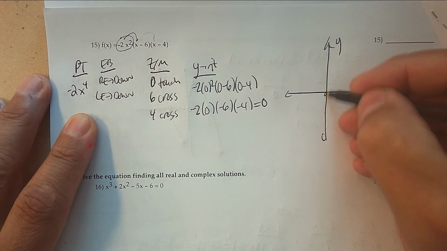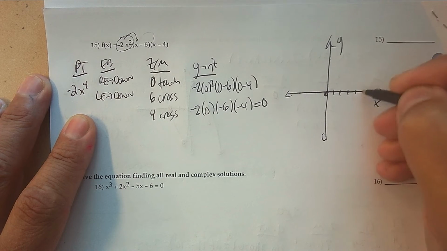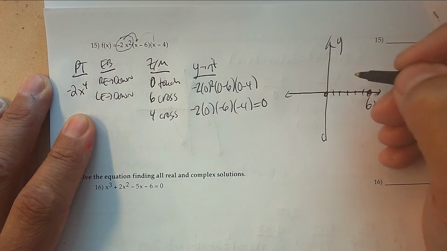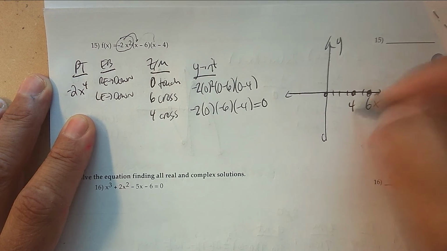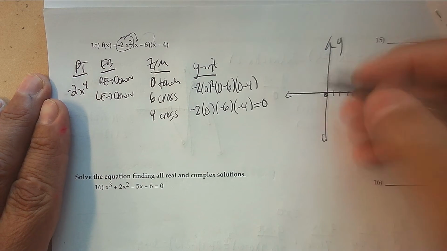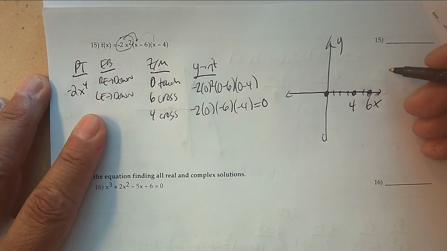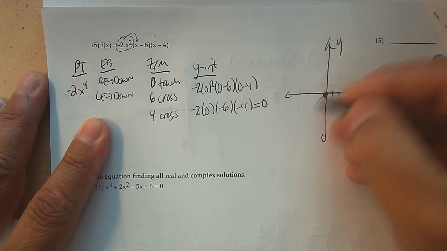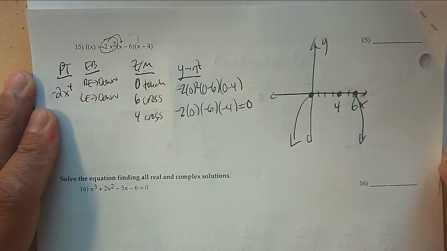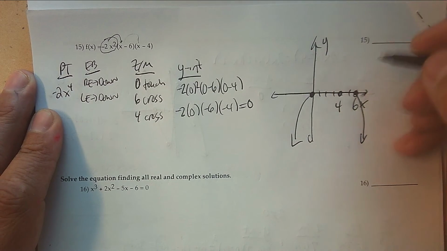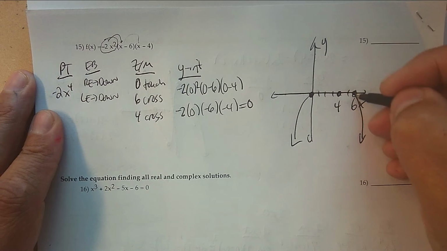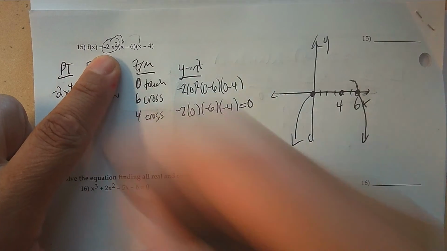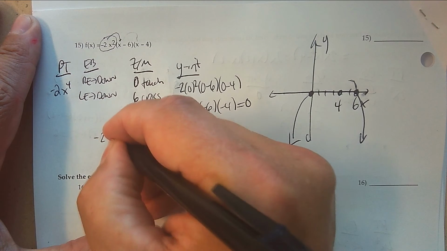So we have 0, we have 6, we have 4. It says 0's here. So the right end and the left end go down. At 6 and 4, it's going to cross here. So we could put 5 in to estimate it. I have a feeling if I put in 5, it's going to be ridiculous.